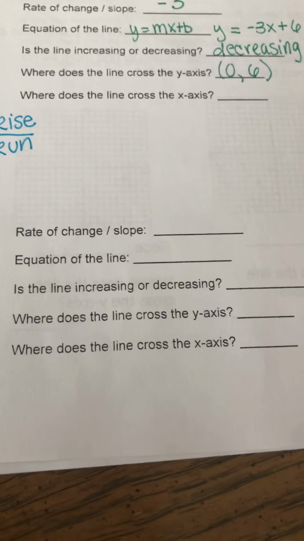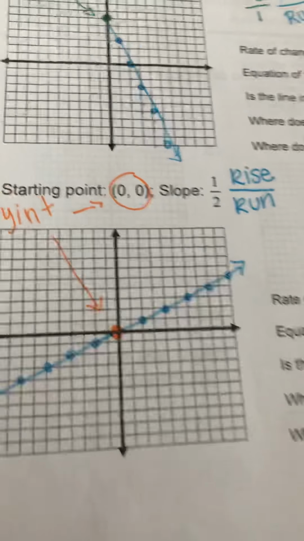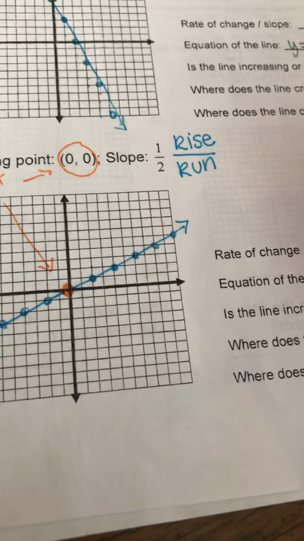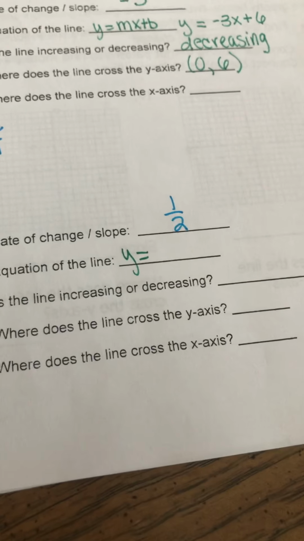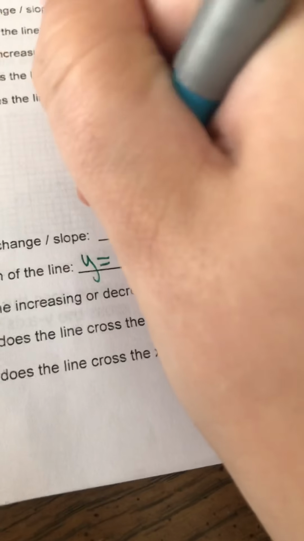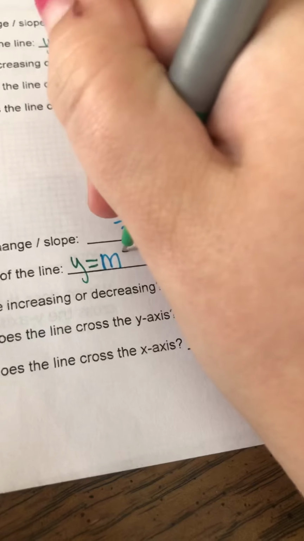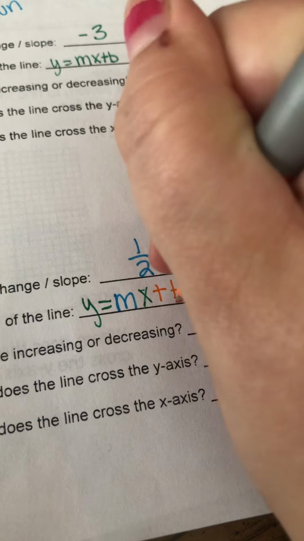Now I come over here, rate of change, slope. Okay, well, we have that. That's 1 over 2. Equation of the line, okay? That is going to be y equals m. Sorry, I want to color code it, make it pretty for you. Plus b.